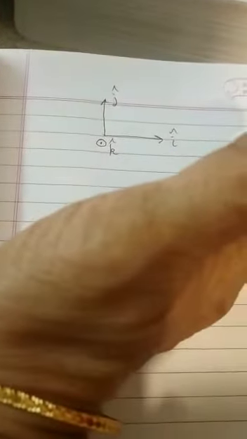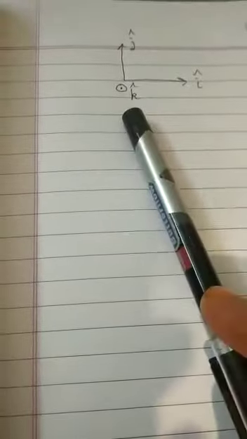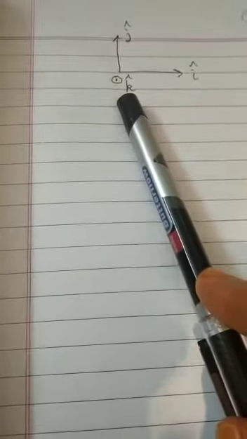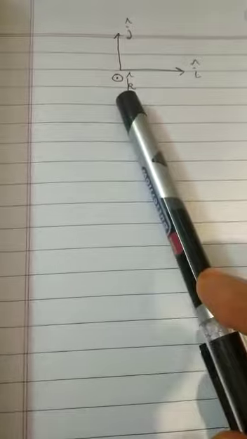So now if I do I cross J with the right hand, I have the vector I cross J pointing vertically upwards towards the direction of K. The magnitude of I cross J is 1, and the angle sine 90 is also 1. So I have I cross J is 1 into 1 into 1 pointing in the direction of K hat. So we say I cross J is K hat.